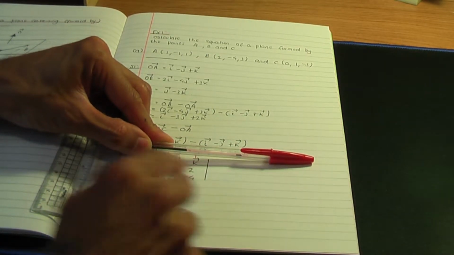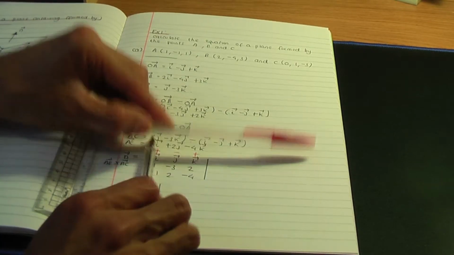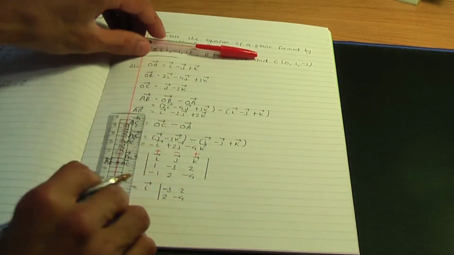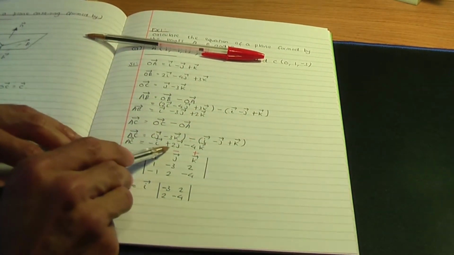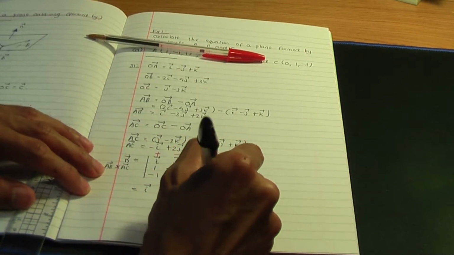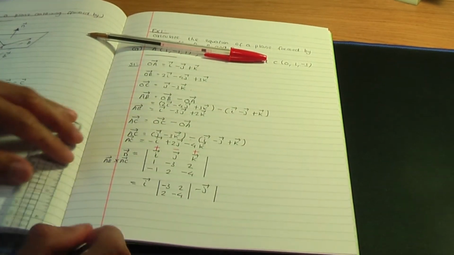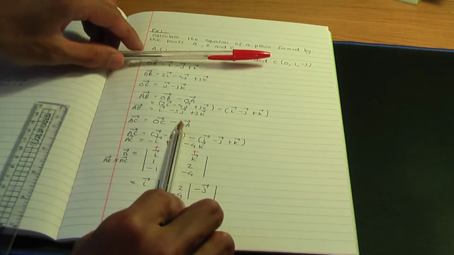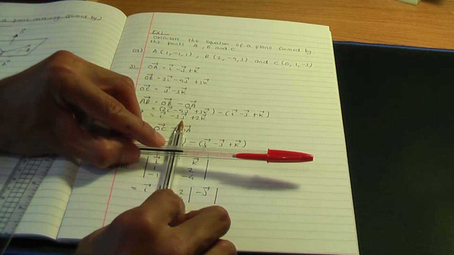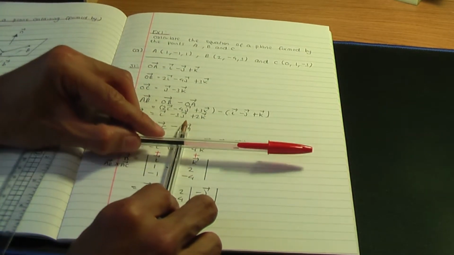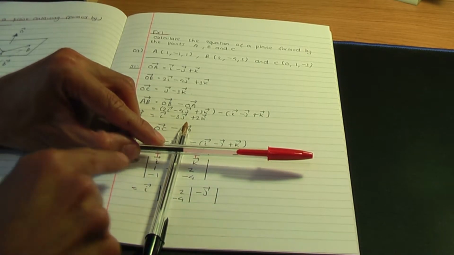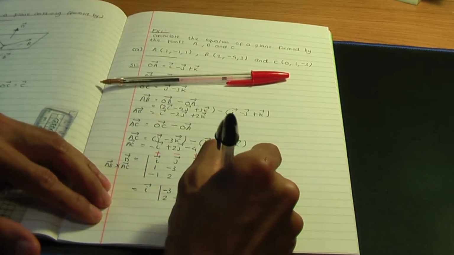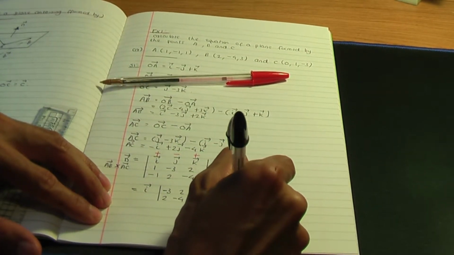We have minus 3, 2, 2, minus 4. Minus j multiplied by another 2x2 determinant, whose elements can be found by crossing out the row and column associated with j. If you cross out the row and column containing j, you can see 1, 2, minus 1, minus 4.